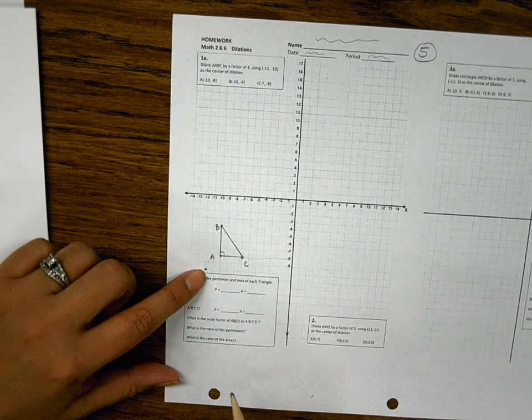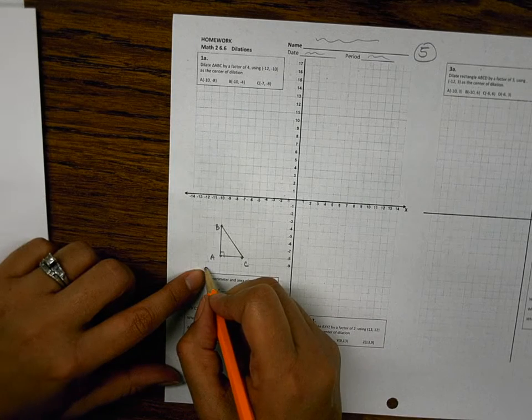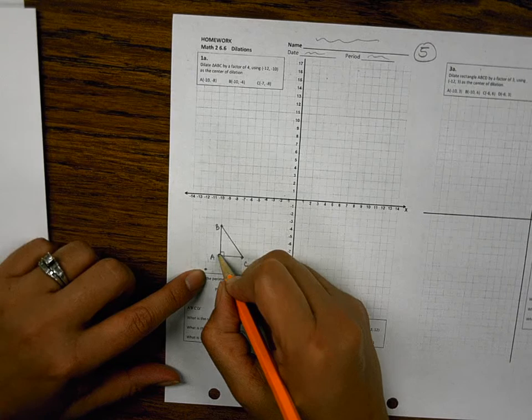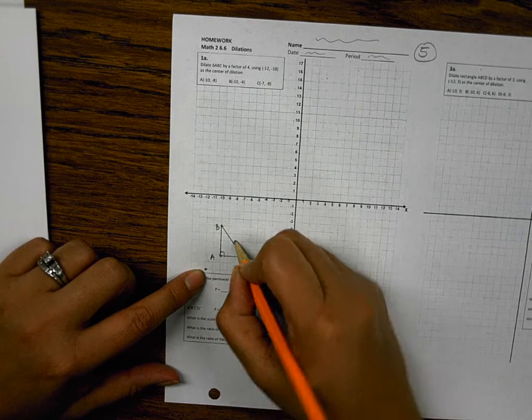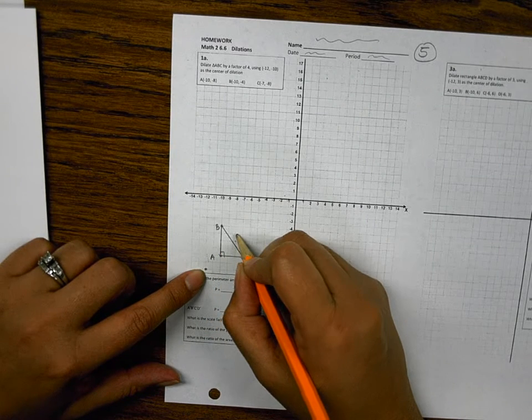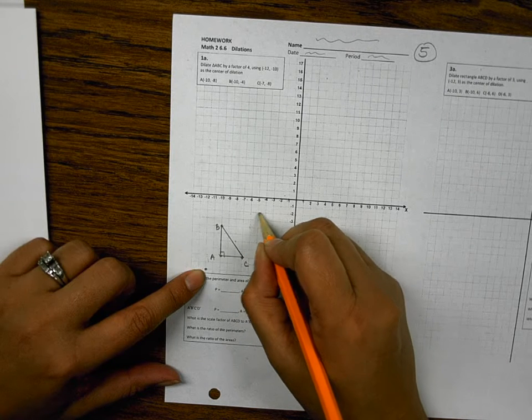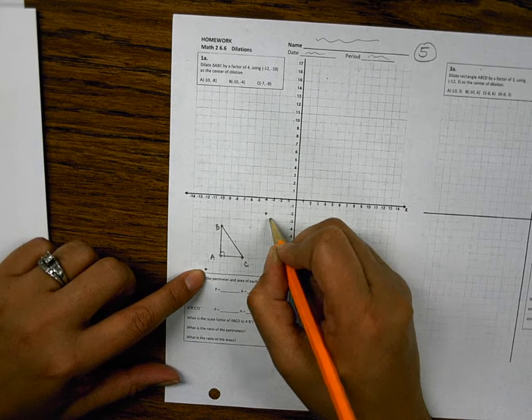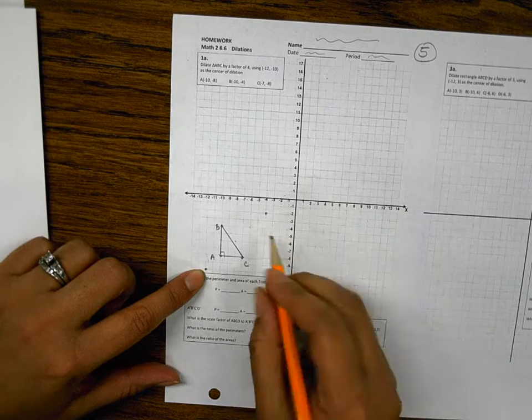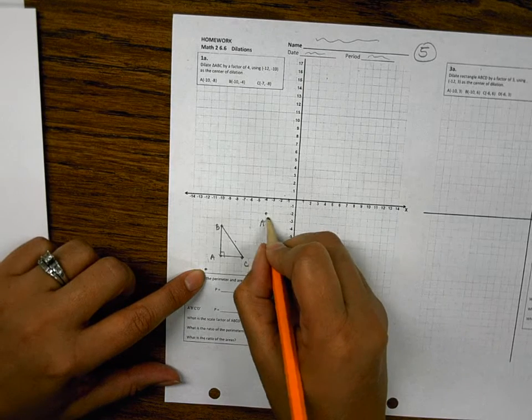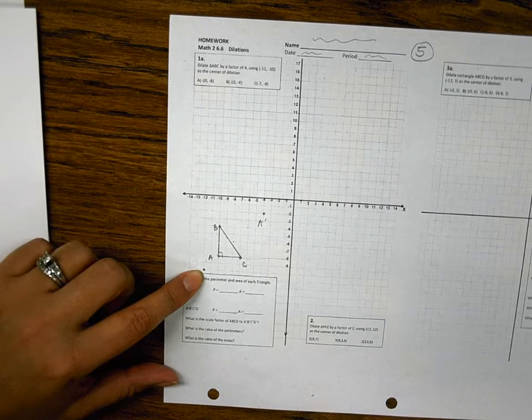I'm going to do that a total of 4 times, counting the first one. Up 2 over 2, that's 1. Up 2 over 2, that's 2. Up 2 over 2, that's 3. And up 2 over 2, that is 4. And that puts me at -4, -2. And that is A prime.